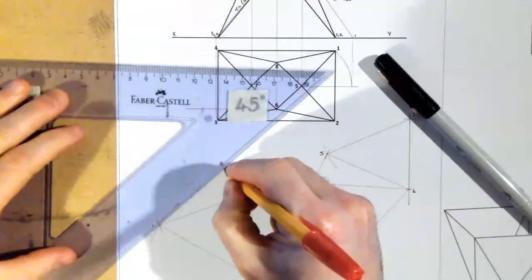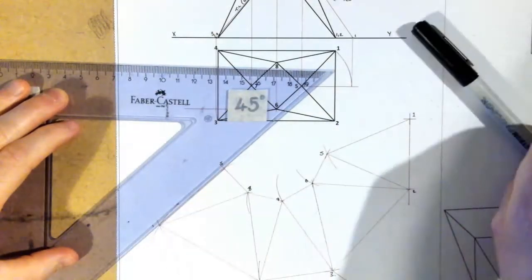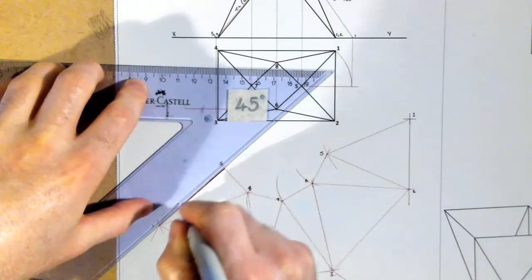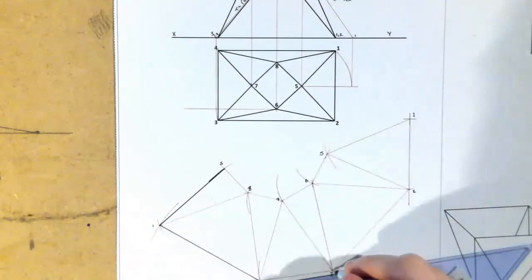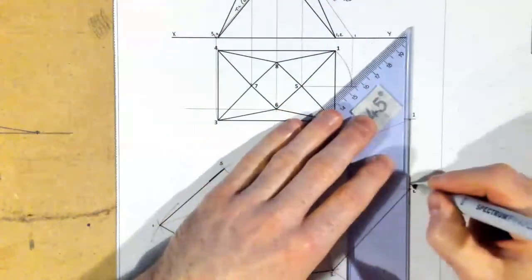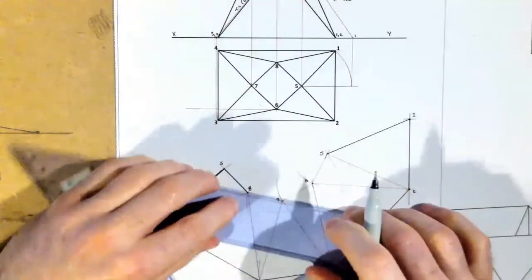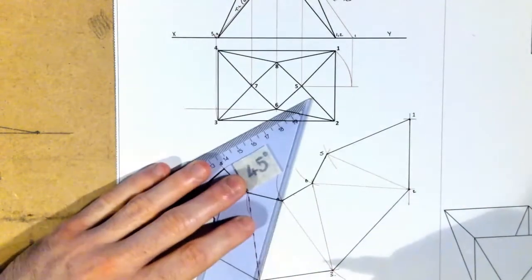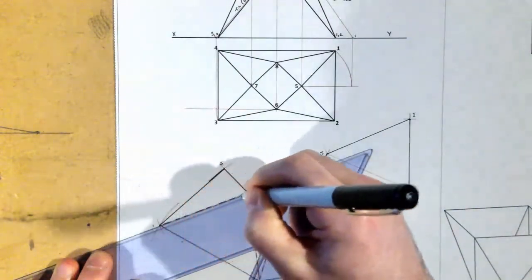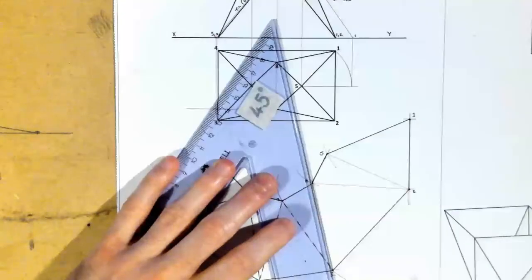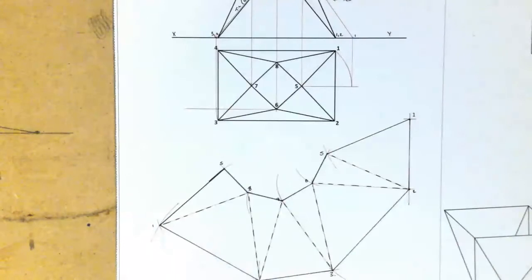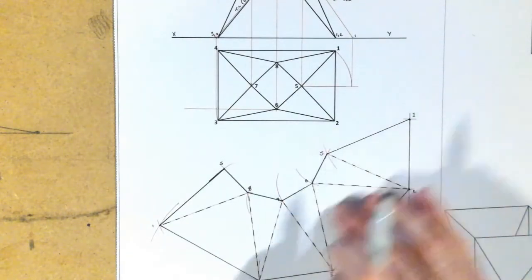Now, at this point, it's just a case of putting in the detail. So I'm going to fast forward this so you can see it being done. There we go. That is the complete surface development of that transition piece there.